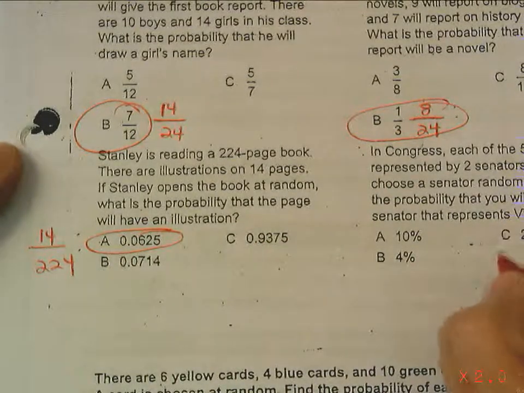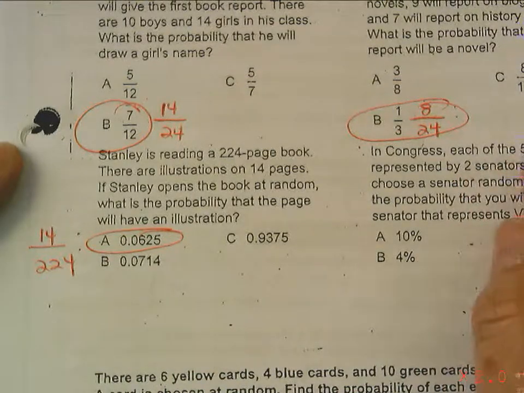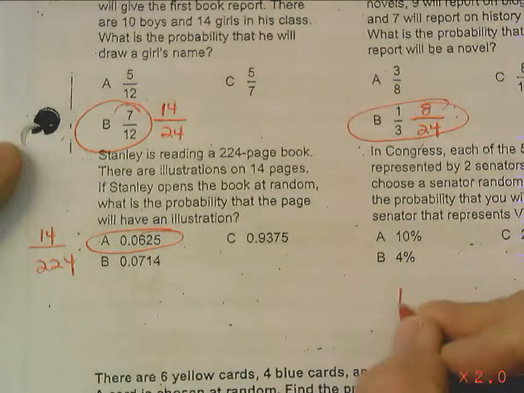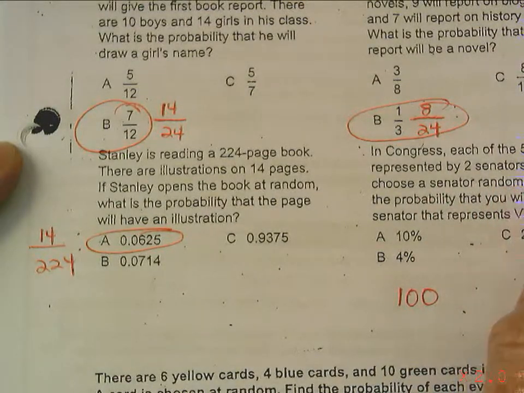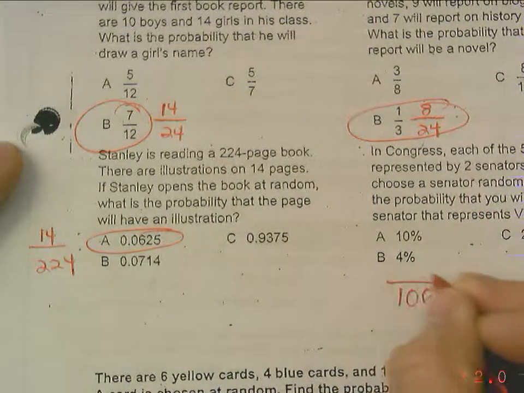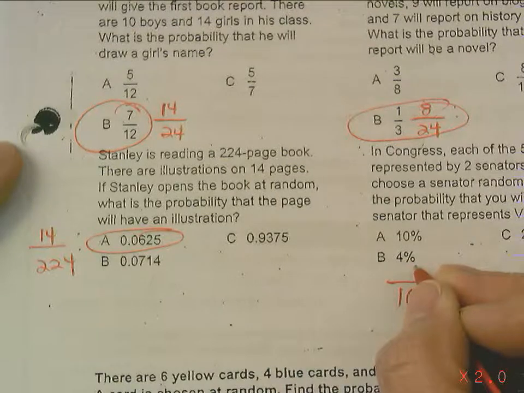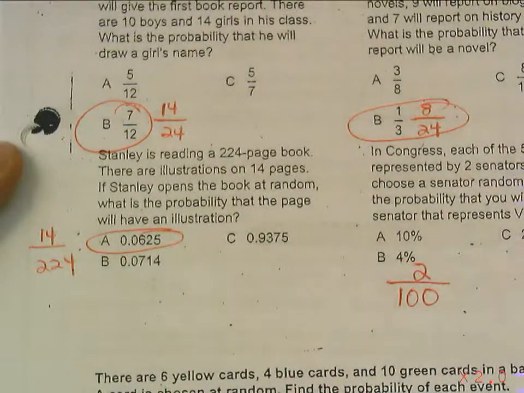And in Congress, there are 50 states, and each state has 2 senators, so there's 100 senators. If you choose a senator at random, what is the probability that you will choose a senator that represents Virginia? So there are 100 senators, and 2 are from the state of Virginia, so 2 out of 100, or 2%.